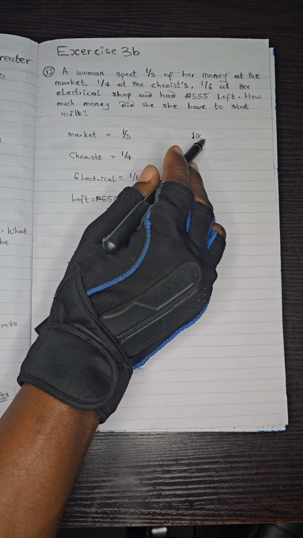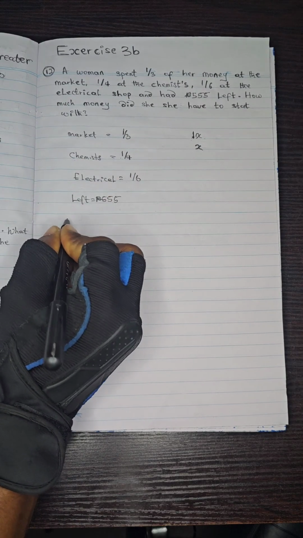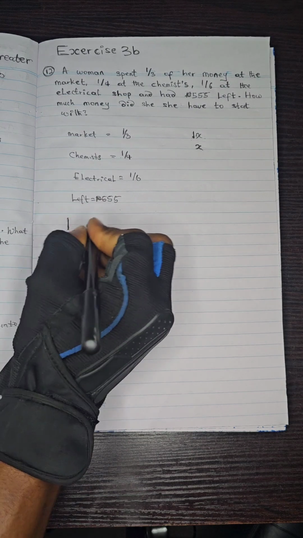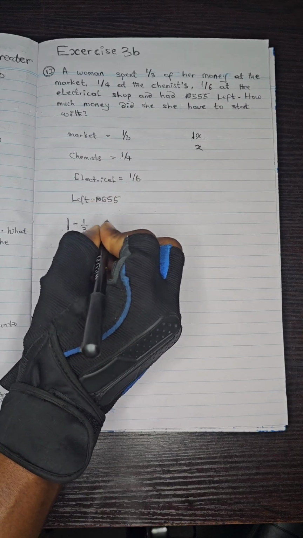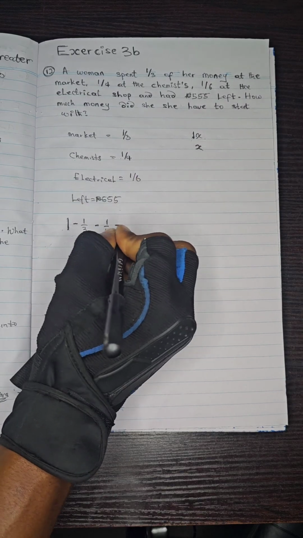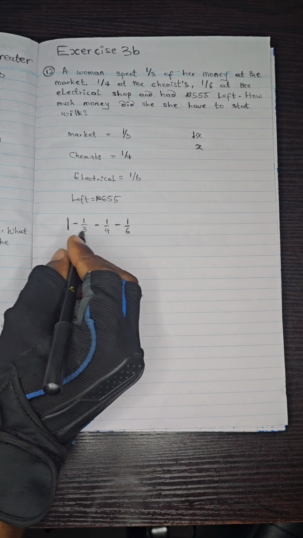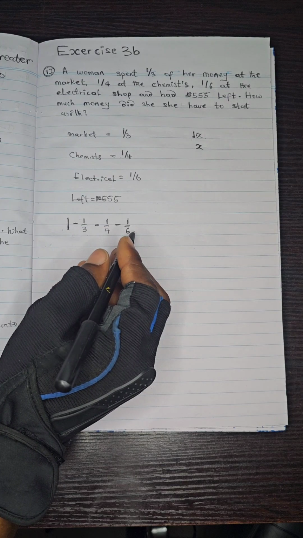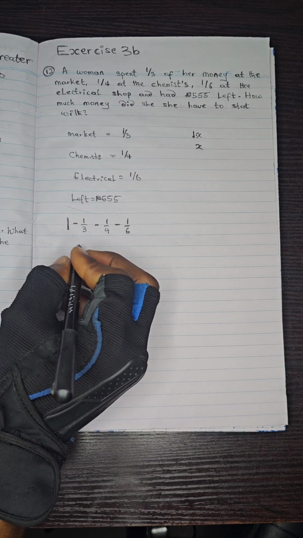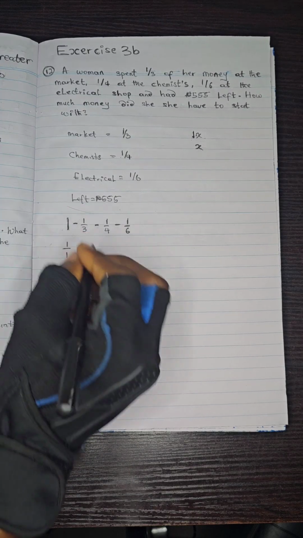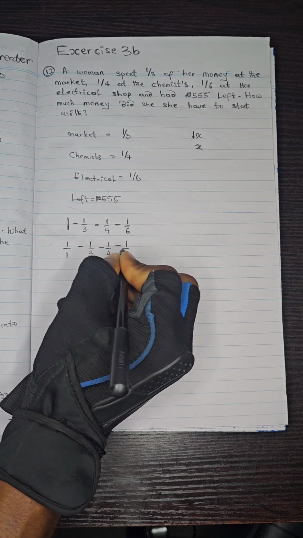We already know 1x, that's 1 times the number we are solving for. So let's start. Initially, she has 1, and she spent 1/3. Also spent at the same time 1/4, and also spent at the same time 1/6. Are we together? So when we subtract all these things, we will now know what was left that gave rise to this 555. So we can write this as 1/1 minus 1/3 minus 1/4 minus 1/6.